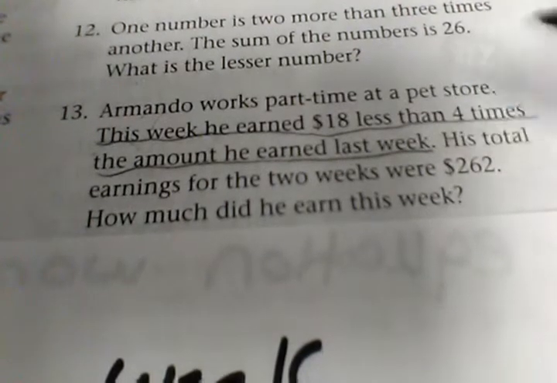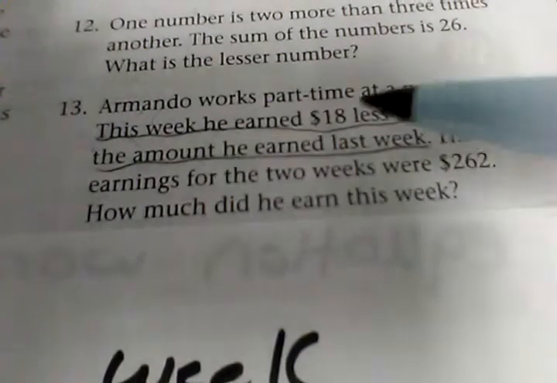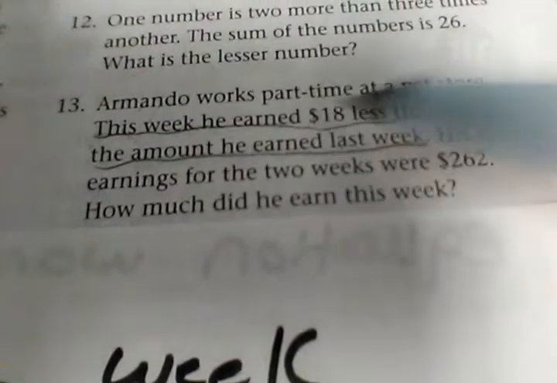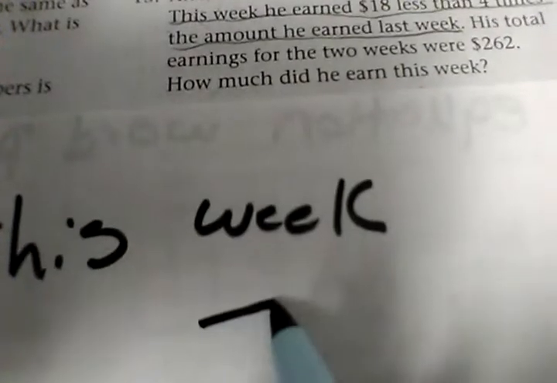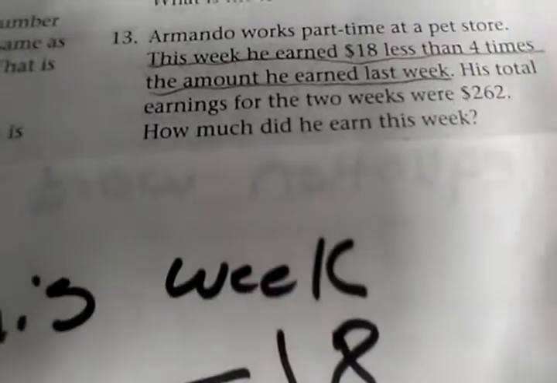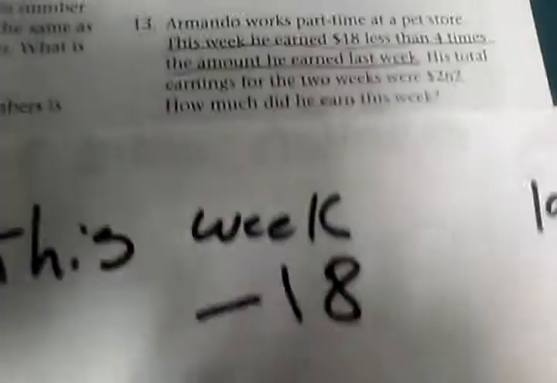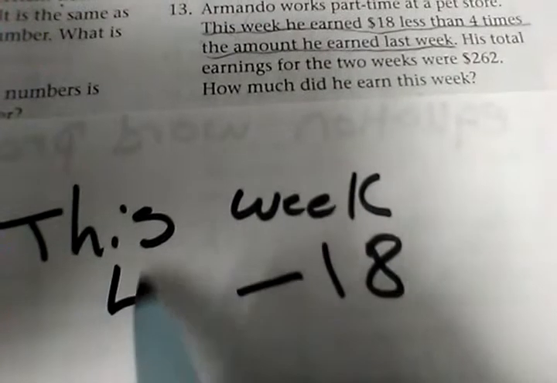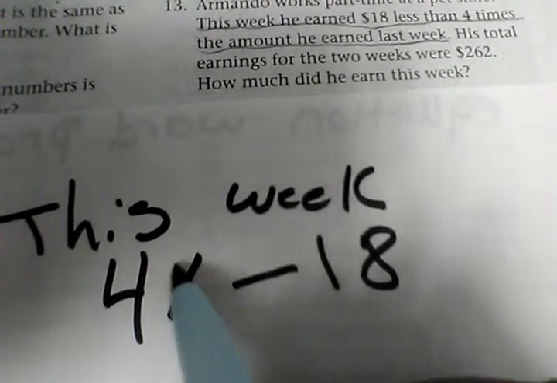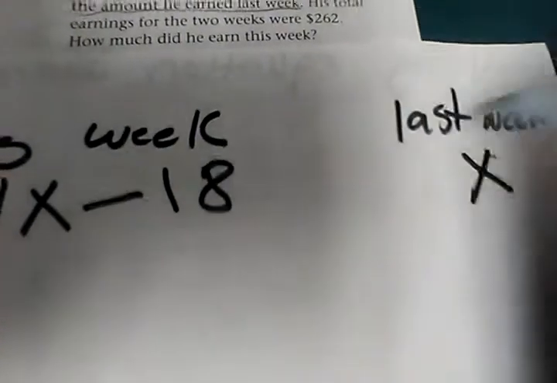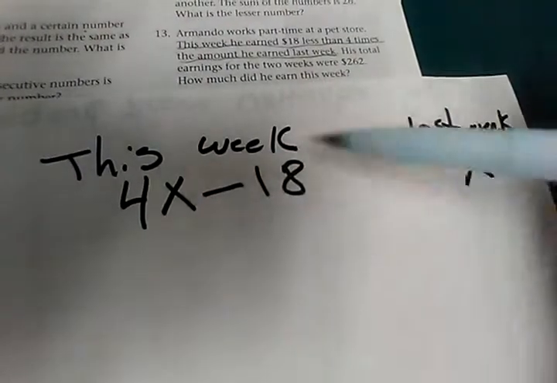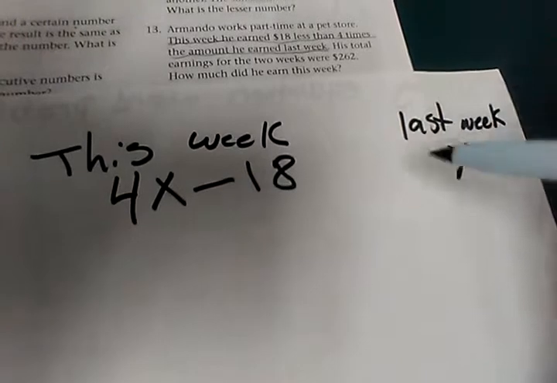This week he earned 18 less than 4 times. So when I think about that statement, 18 less means I gotta be subtracting 18. 4 times what he did last week tells me I'm multiplying by 4 whatever amount of money he earned last week. And since I don't know what that is, I'm going to put X. So that lets me know that last week is represented by X because I never knew what he made last week. So so far, I know this week is represented by 4X minus 18 and last week is represented by X. Makes sense to me.